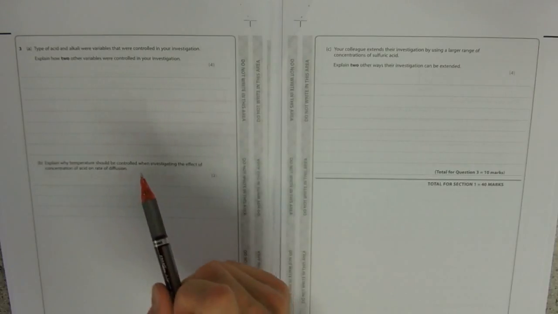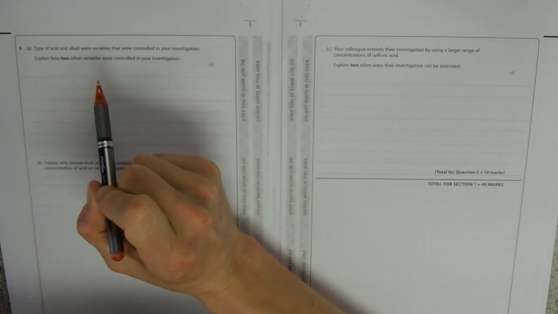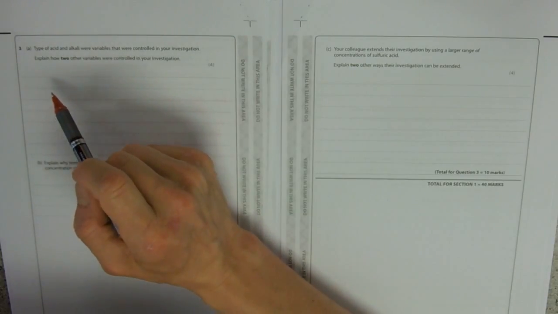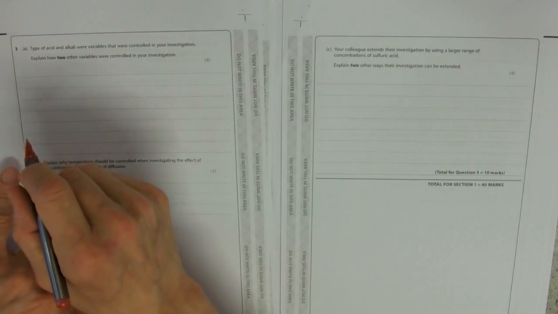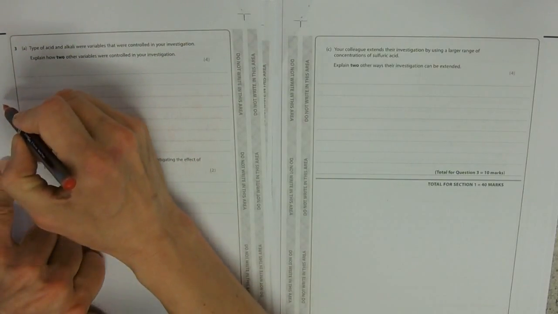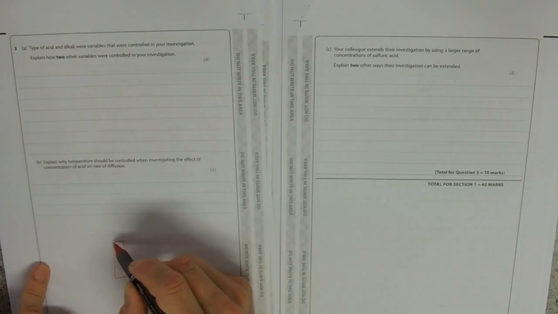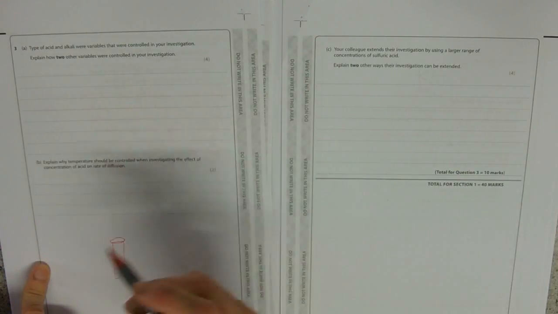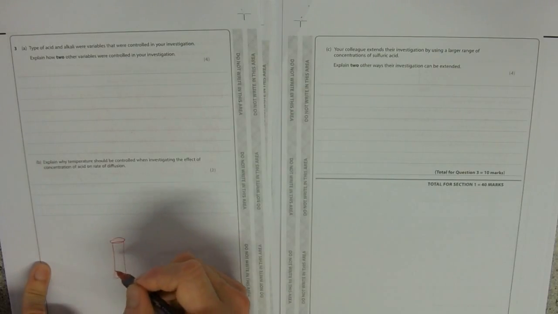Question 3a tells us that the type of acid and alkali, so the hydrochloric acid or sodium hydroxide, were variables that were controlled. So they were controlled variables. And we just need two other controlled variables. So this hopefully is pretty straightforward. So if you think of the cylinder, then we control the shape and size of this cylinder.